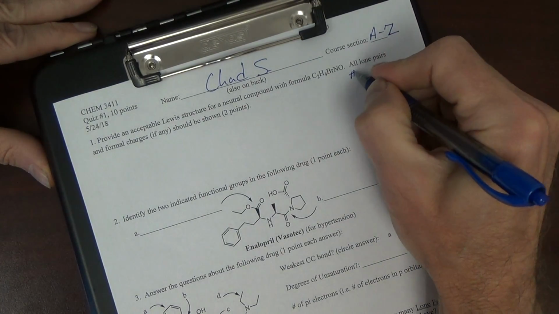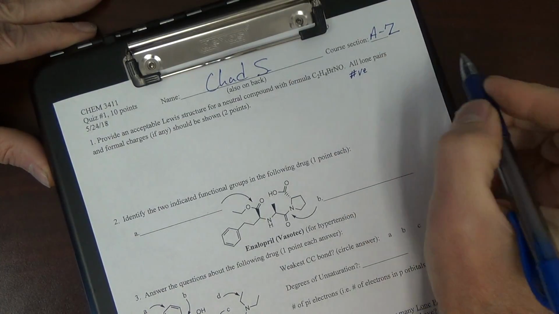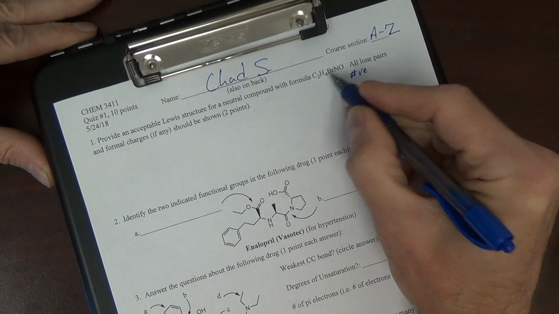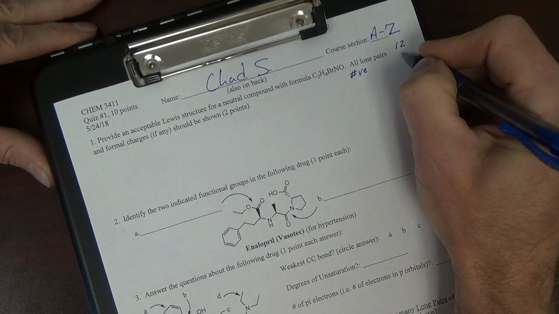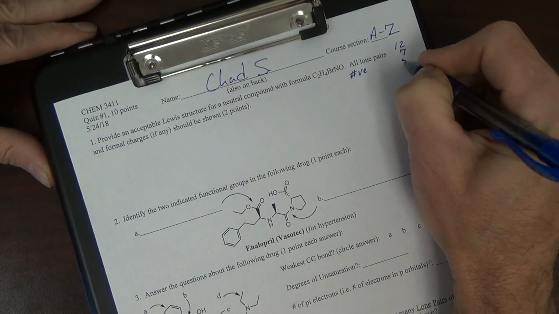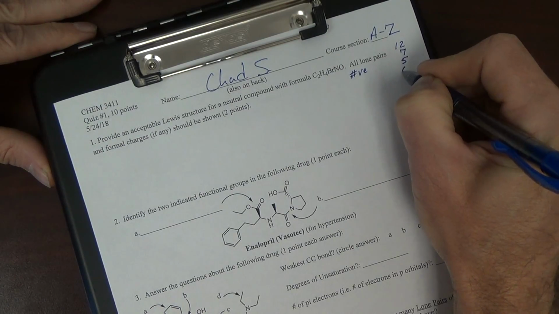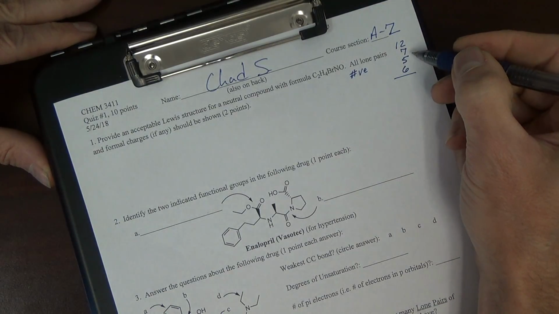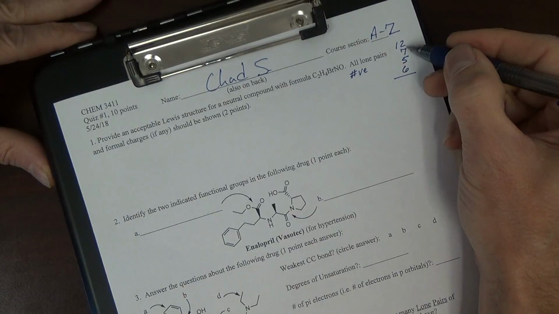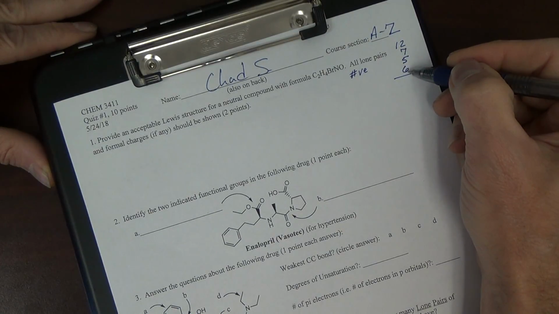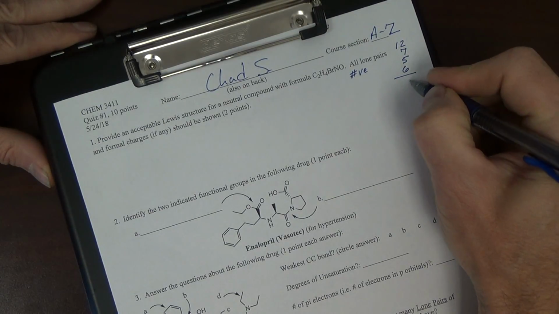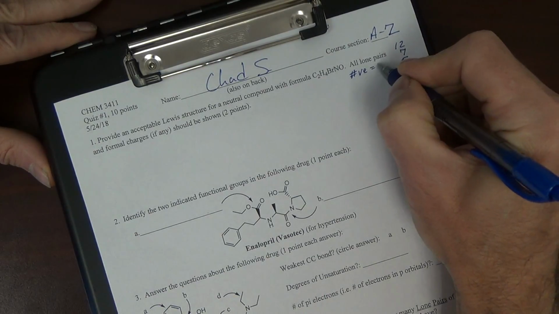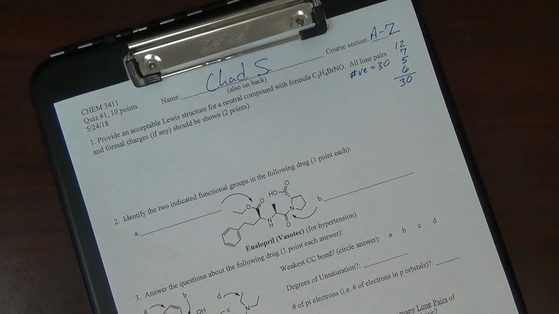Number of valence electrons. Each carbon is 4, that's 8. 4 more is 12. Bromine is 7, nitrogen 5, oxygen 6. What would this be? 9, and 15, and 20. 30 valence electrons.